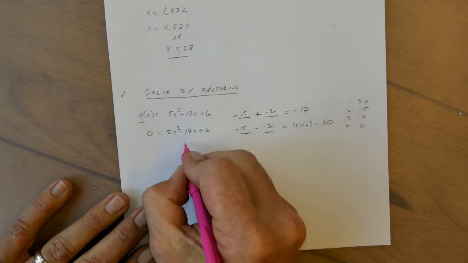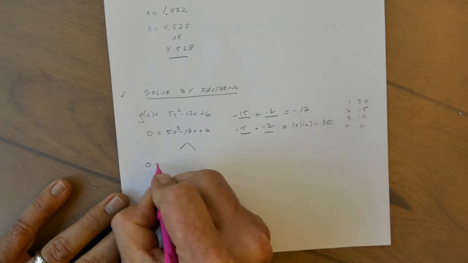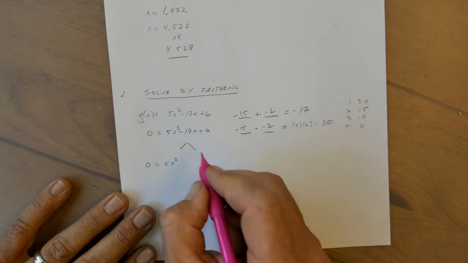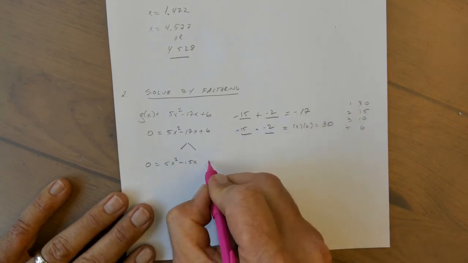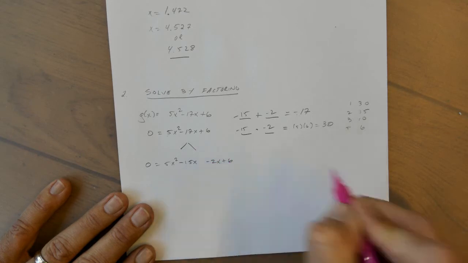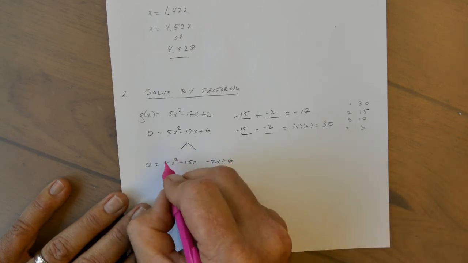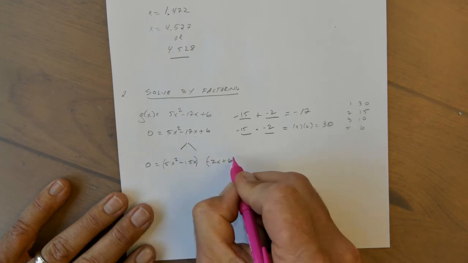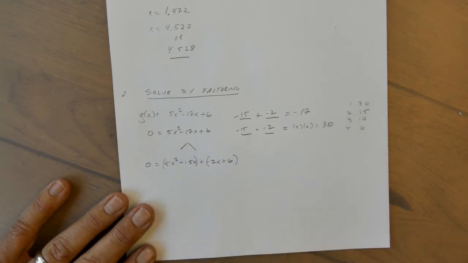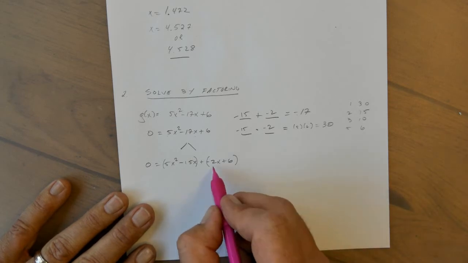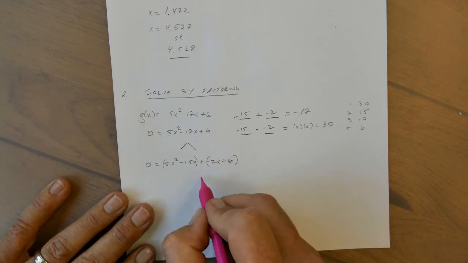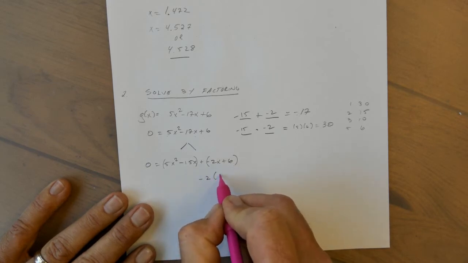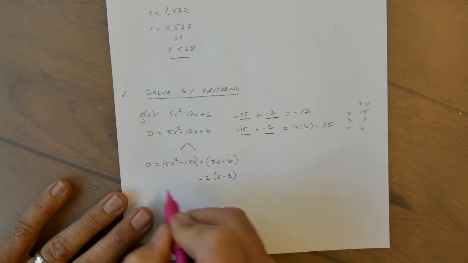So here's our splitting the middle. We're going to take the middle term and split it. Instead of writing negative 17x, I'm going to write negative 15x minus 2x. So I've split that middle term, and here's what we call our grouping, and we're really adding those. Right? So grouping is just using parentheses. So I'm going to factor this second grouping, and out of the negative 2x and the 6, we can factor out a negative 2, and we're left with x minus 3.